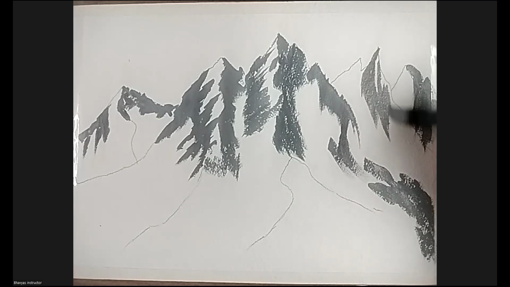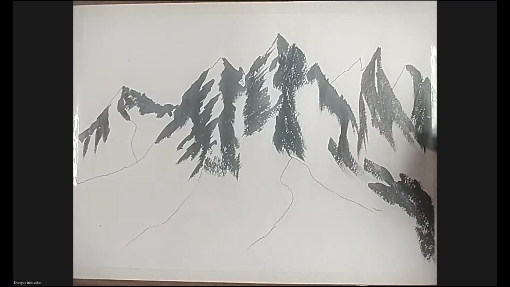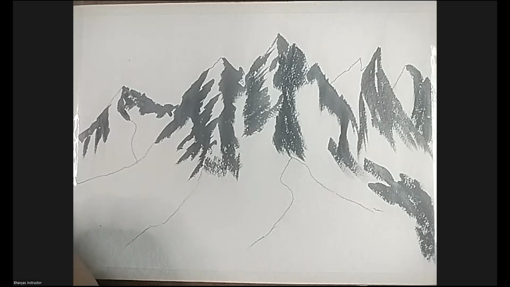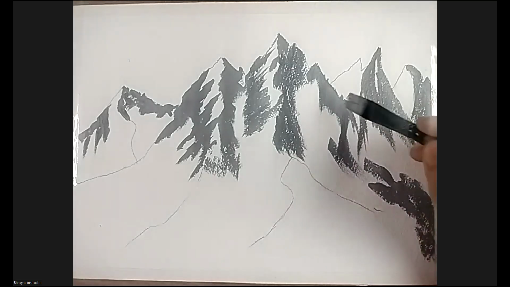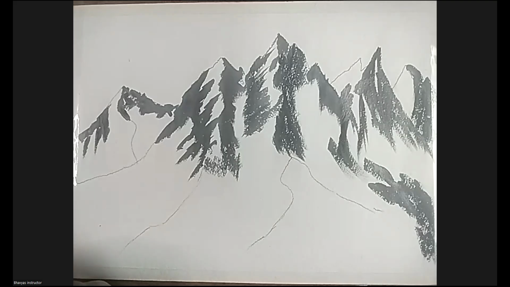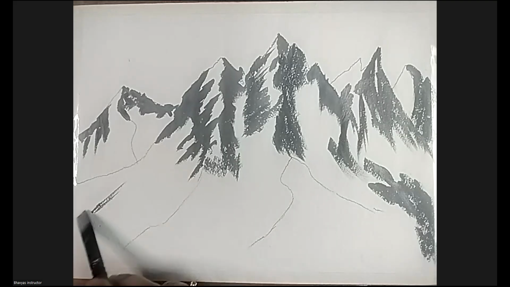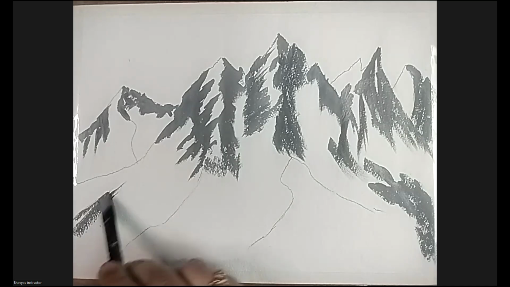See, in the mountains, when you are looking at the highlights and shadow values, it will be different, because for snow mountains there will be snow, and also there will be some gray areas. According to that, you need to understand where to give snowfall areas and where to give white spaces. So you need to search more images and observe.